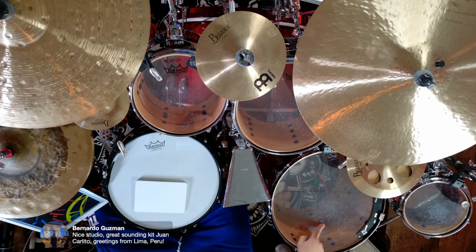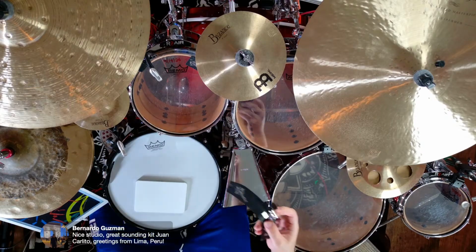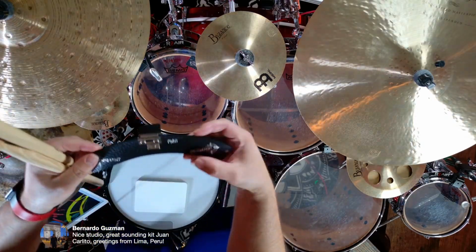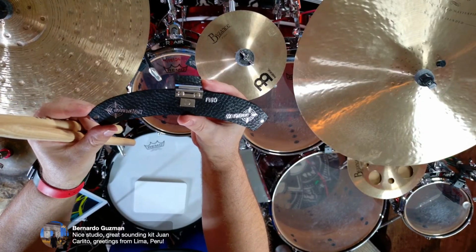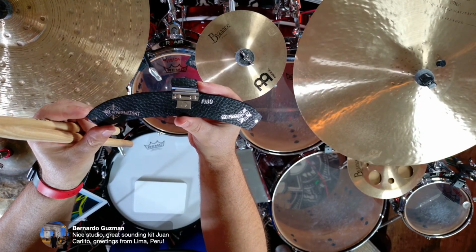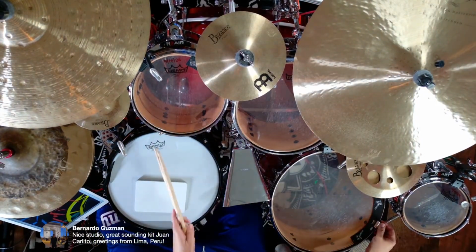That's kind of how I go about it. And with this one, because it'll ring out so long, this is the M80 snare weight that I use on the floor tom. You know what I mean? I hope that helps you out there.